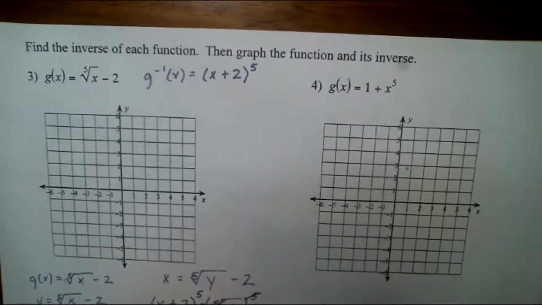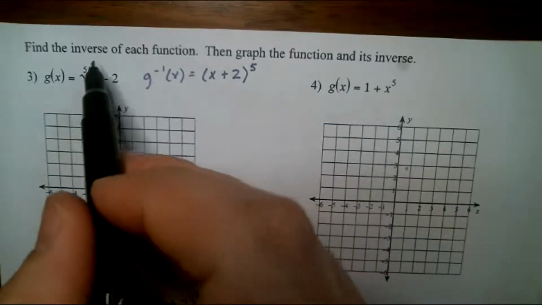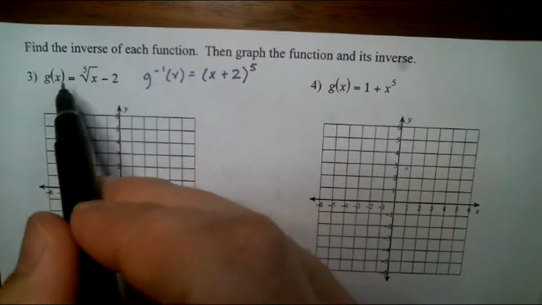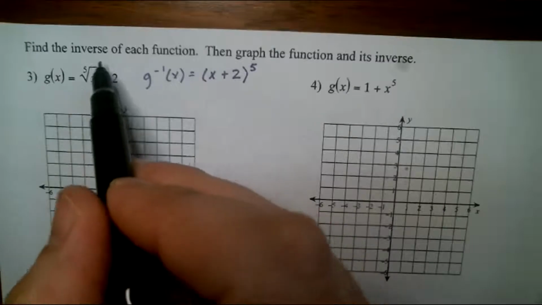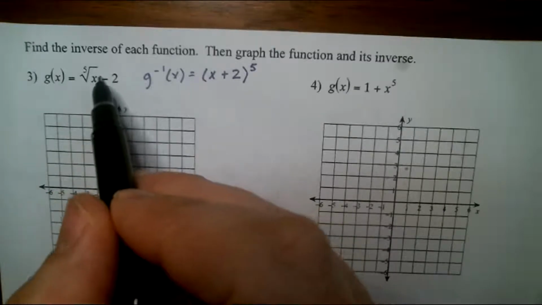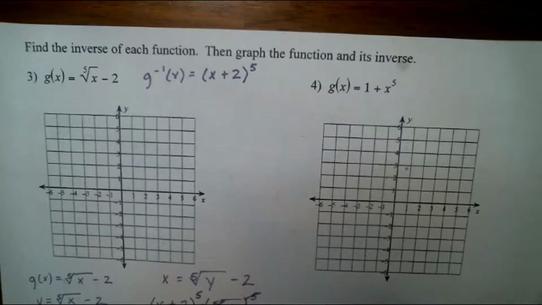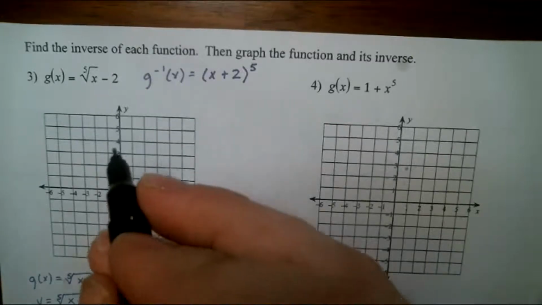So looking at this right here, how would I graph this? Someone type into the chat box what I'm going to do first here. What am I going to do? What's that -2 mean? Down 2. Very good, Maddie. So go down 2.